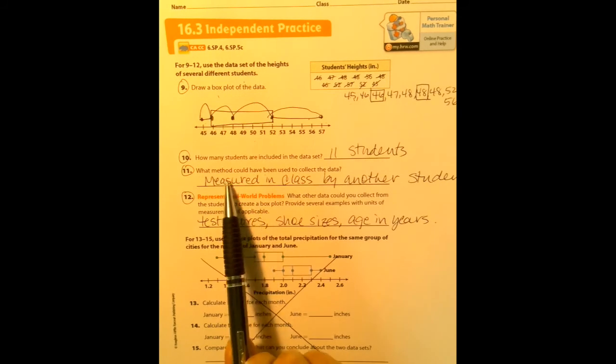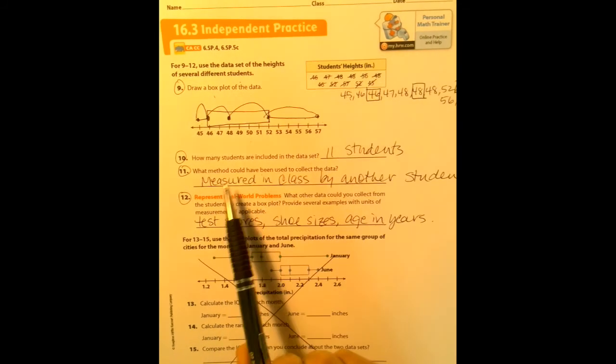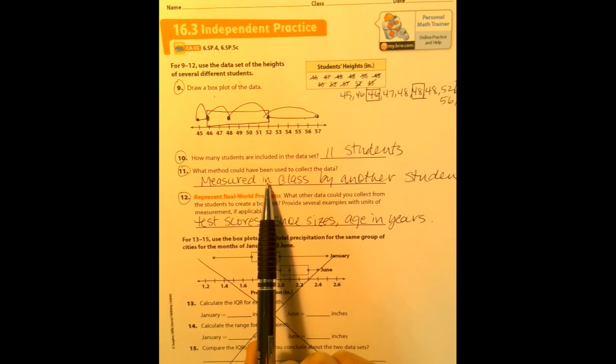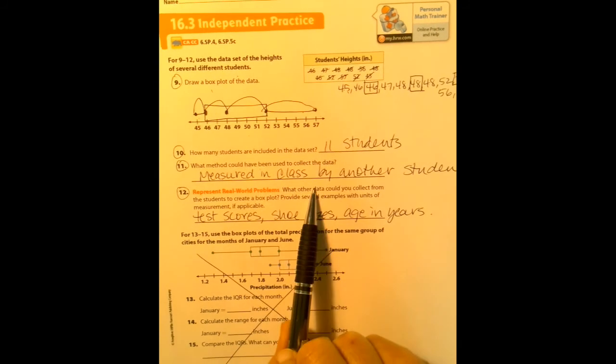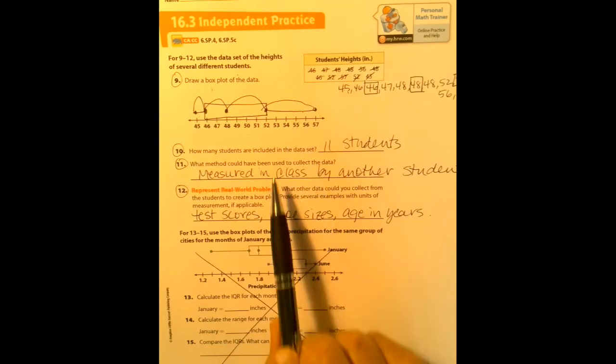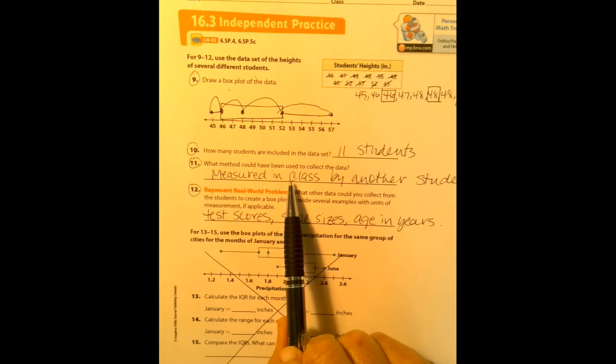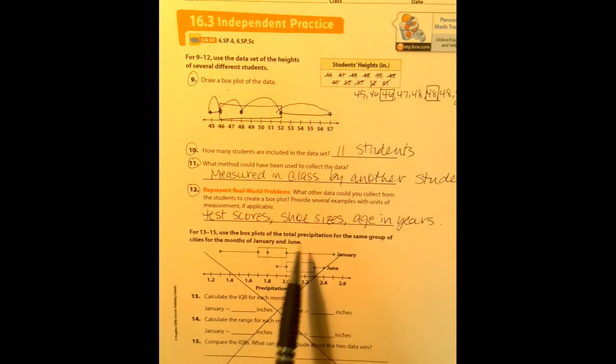Well, they could have measured in class by other students or by a teacher. In my classroom, sometimes we have tape measure against a wall so we can measure ourselves. So I'm sure that was the method that was used. What else could we do? What other student data might be collected to plot this way? Well, you could do test scores, you could do shoe sizes, you could do ages, all kinds of possibilities.